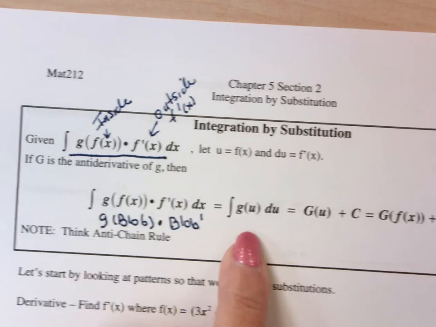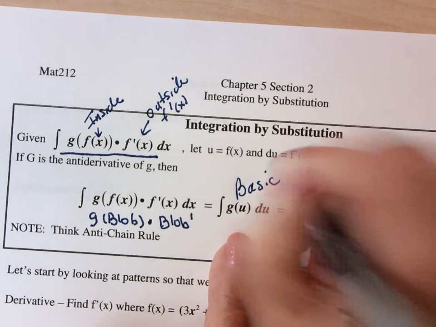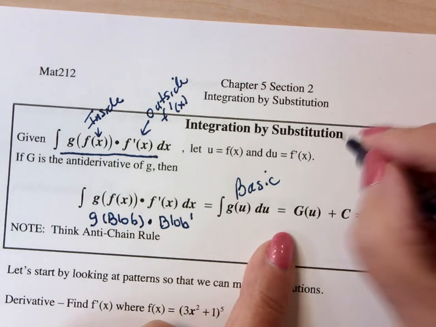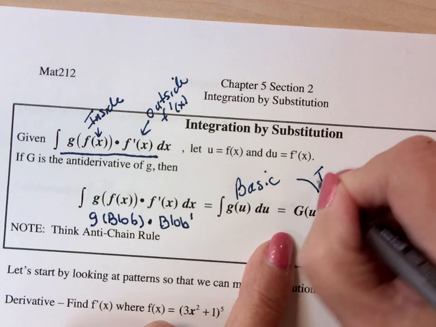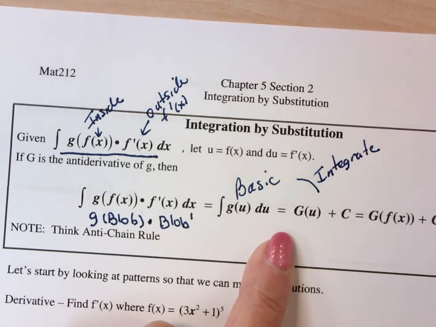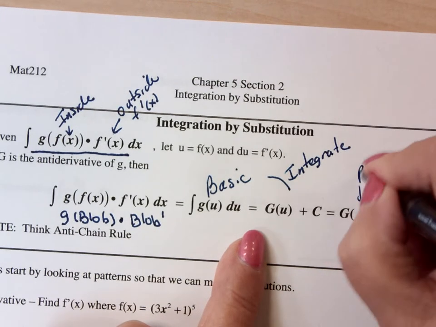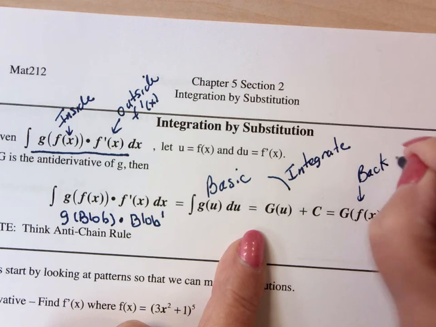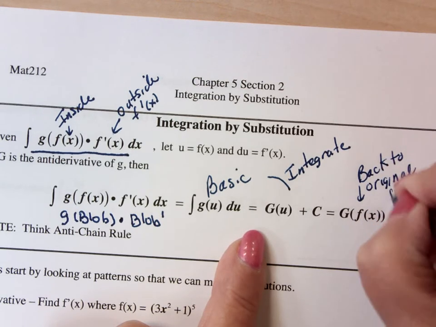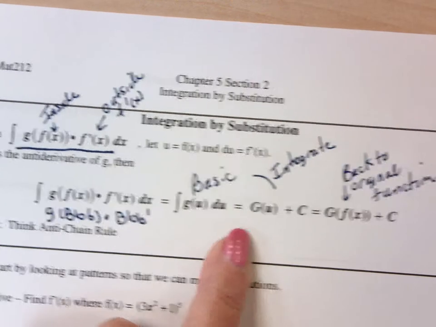You take it down to a basic, you integrate the basic, and then you take it back to the original function.